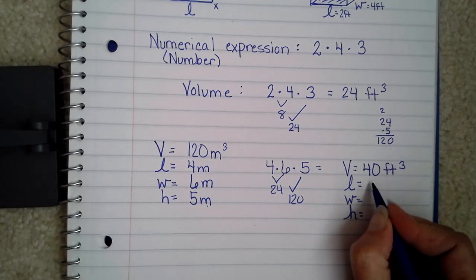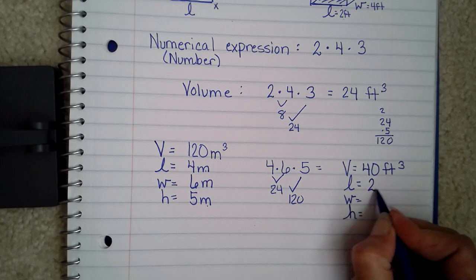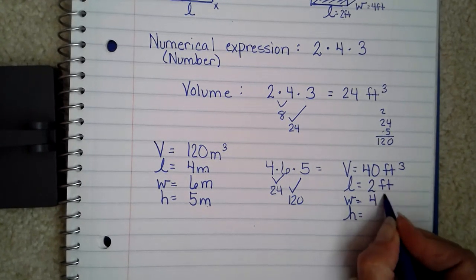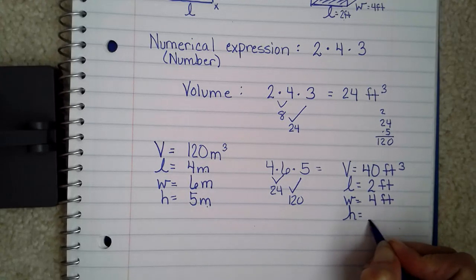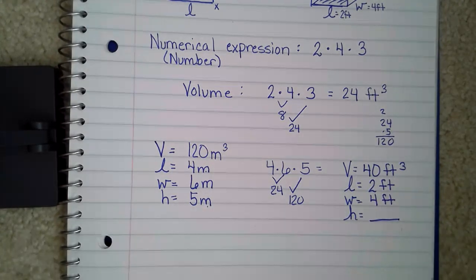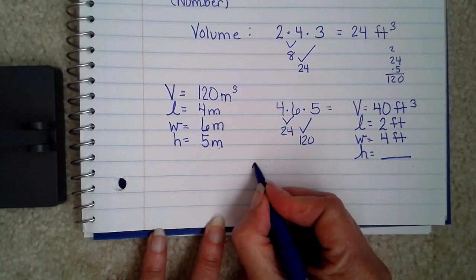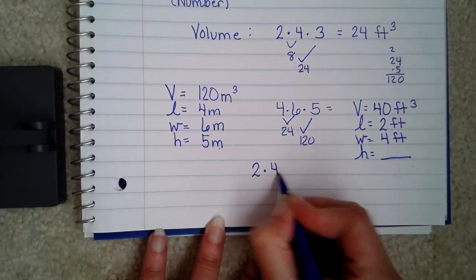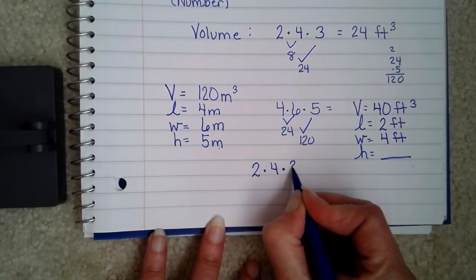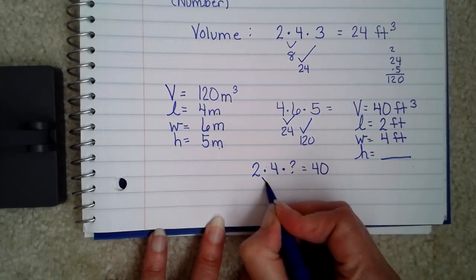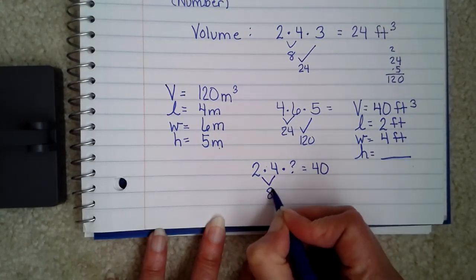And they say the length is 2 feet and the height is 4 feet. And we have to find out what is the height. So again, we're going to go ahead and put this in the formula of 2 times 4 times something equals 40. So we'll solve out 2 times 4 is 8.